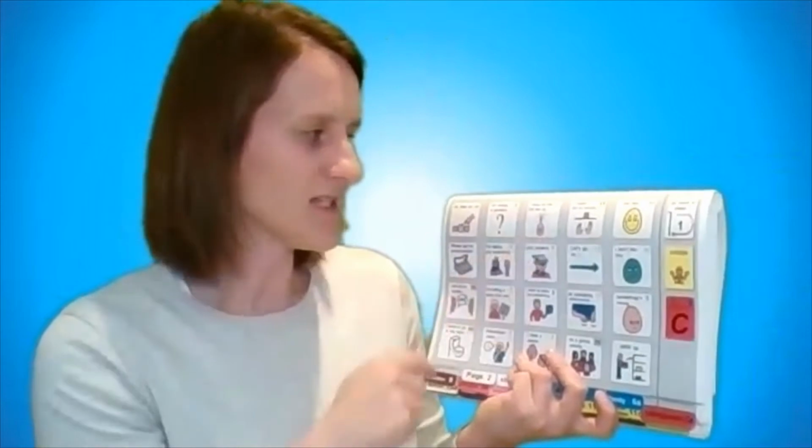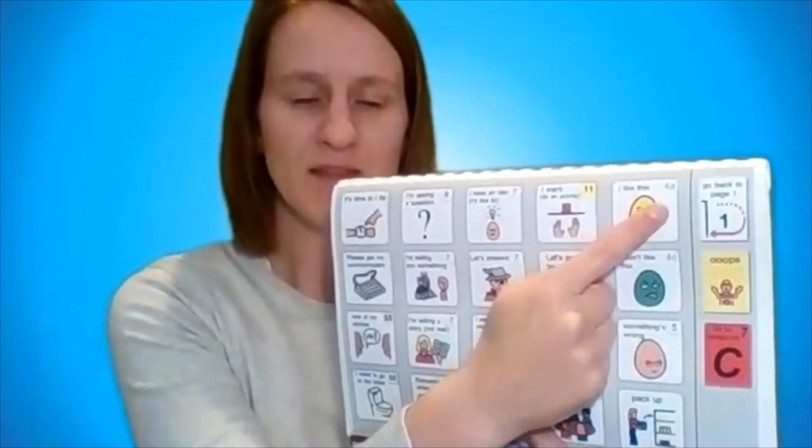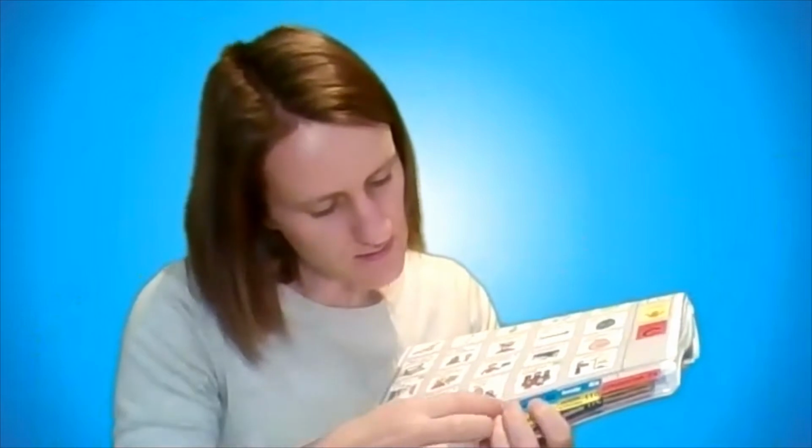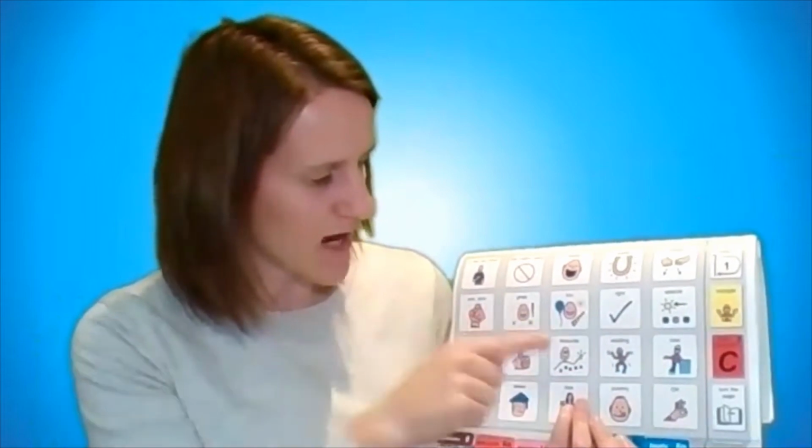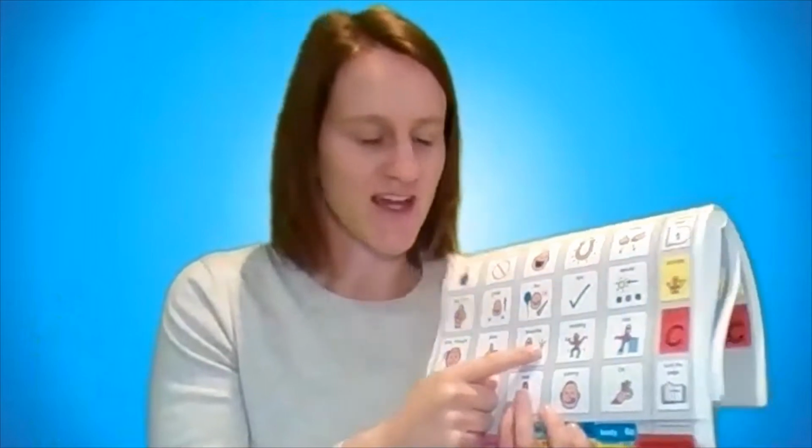Or I have an idea, or I'd like to, or I want, so that is the requesting, but maybe I like this, and then it's got 4A, and then it's got different like things. I think this is my favourite, okay? So then it has reasons why you might like that. I'm going to go back, page 1.